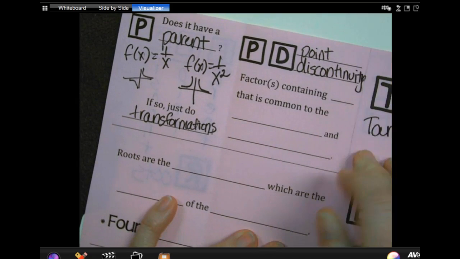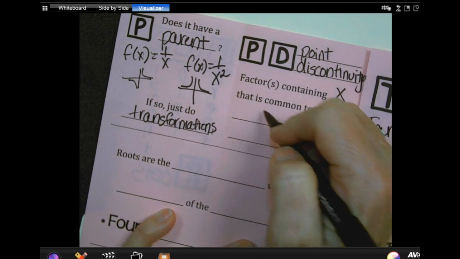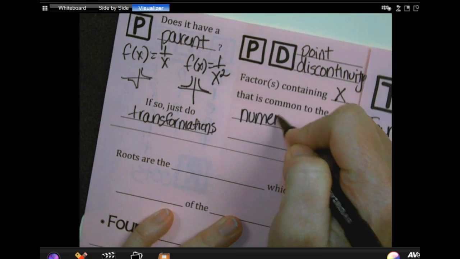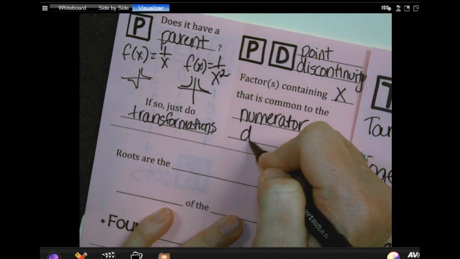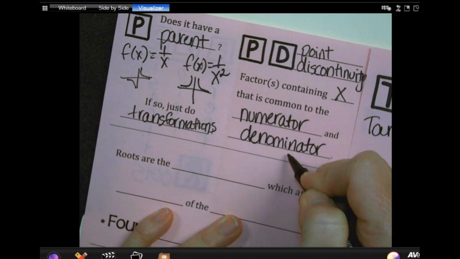So the point discontinuity, we talked about this. This is when the factor contains x that is common to the numerator and denominator. This is our cancel term.